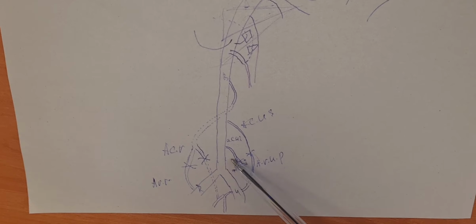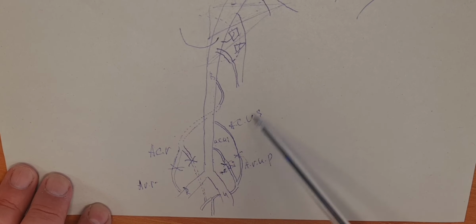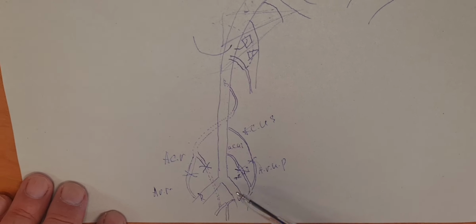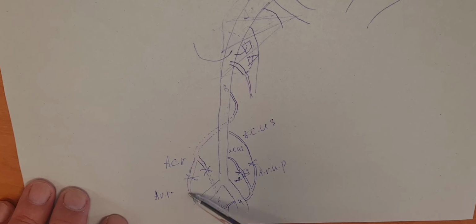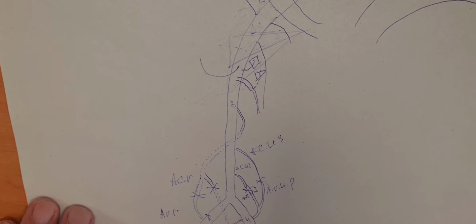This diagram is not necessary to draw, but you need to answer the names of all of these arteries and all of these anastomoses between collateral and recurrent arteries. Clear?